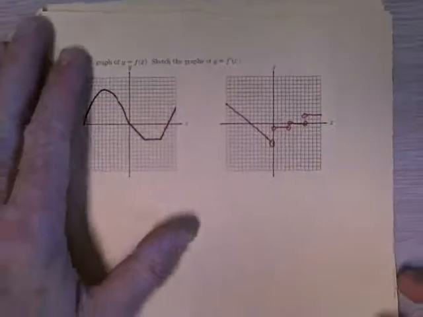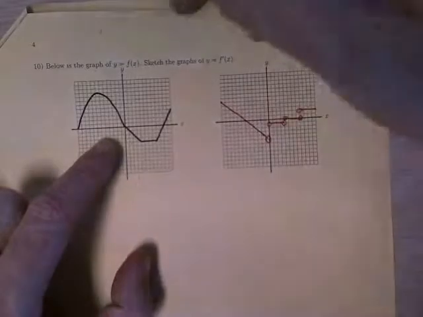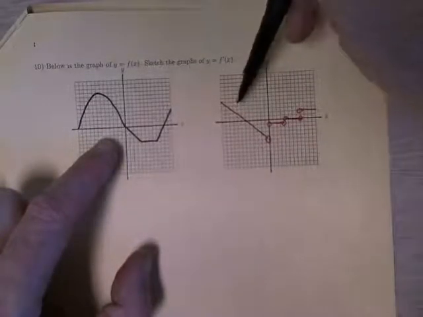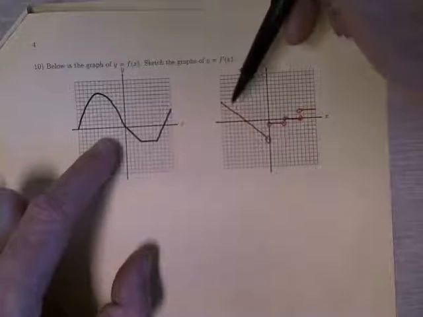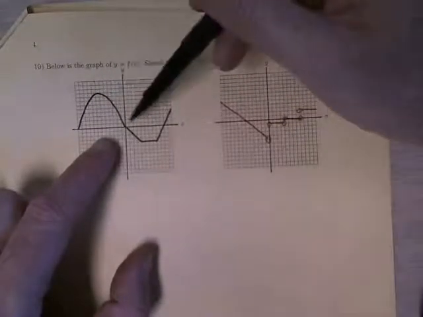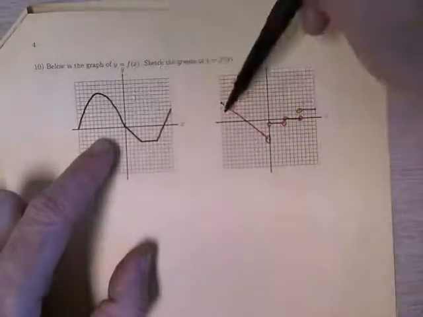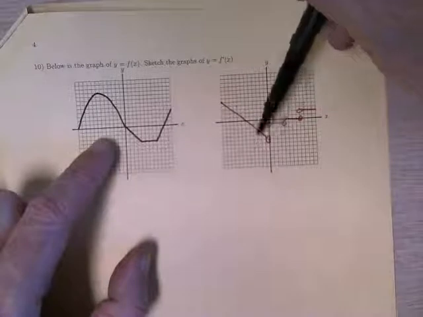All right, here we go. Graphical derivatives. So here's a graph. I want you to draw the graph of the derivative. Now, I accepted a lot of different things over here. I tried to draw a parabola so that the derivative of a parabola should be a straight line. But if you thought this looked more like a sine curve, then you might have drawn something that looks more like a cosine curve over here.